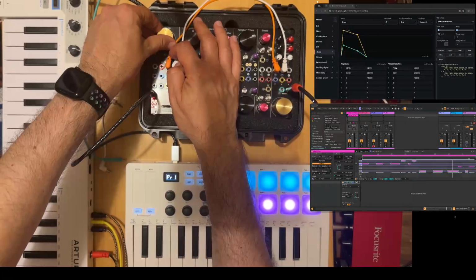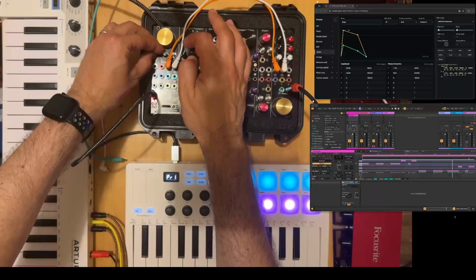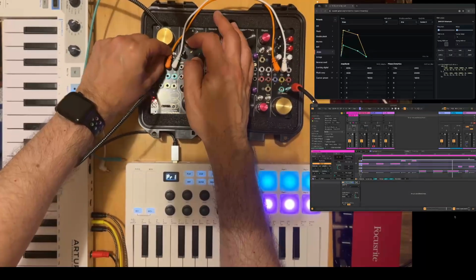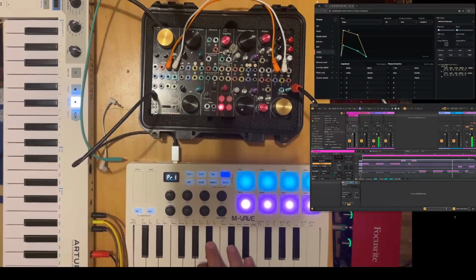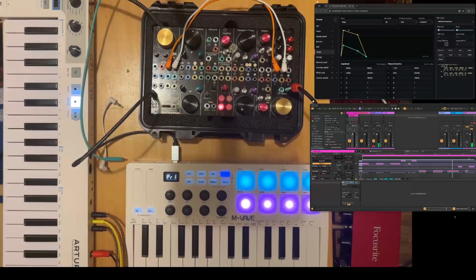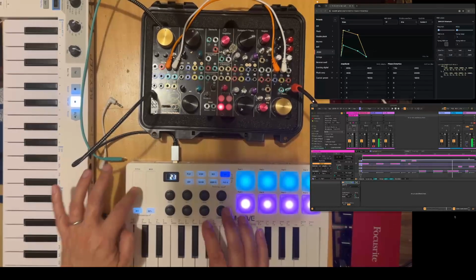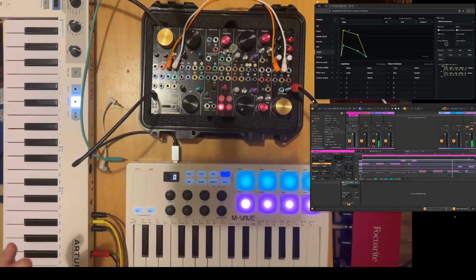What we're doing now is we're just setting everything to 0, because I'm aware that still clicks a little bit. I'm going to work on that. So I have broken out, so pitch bend works.